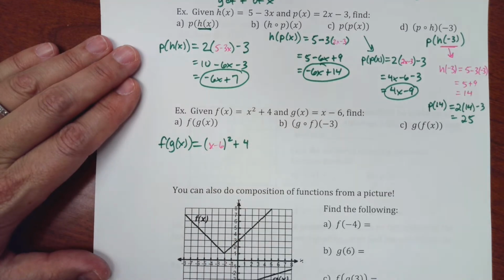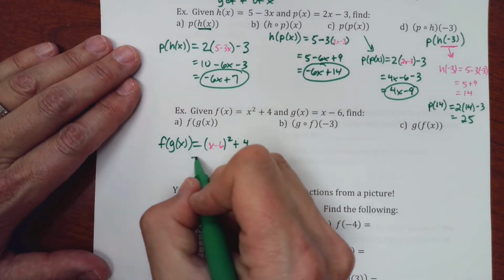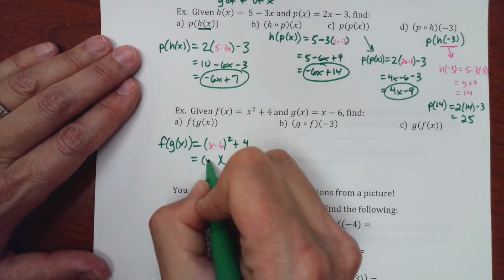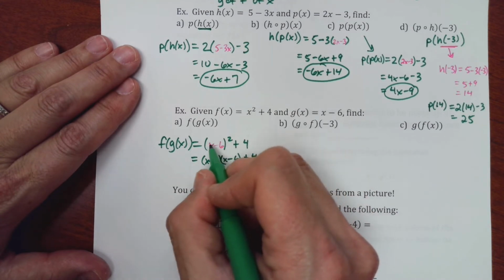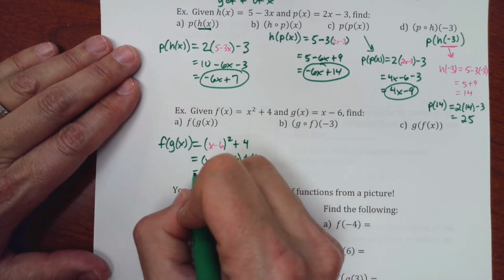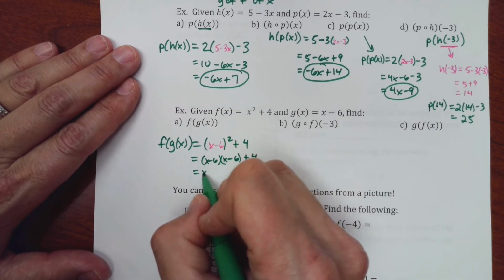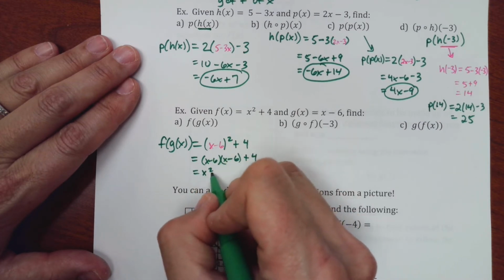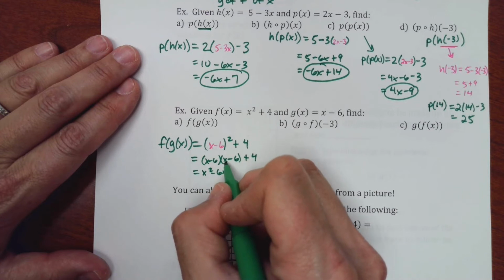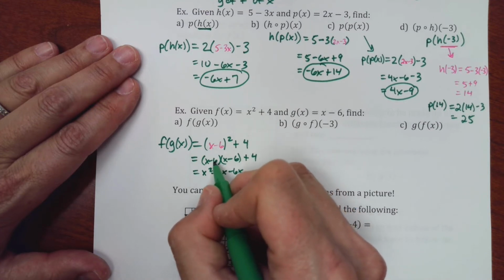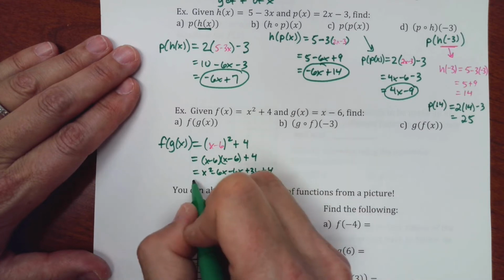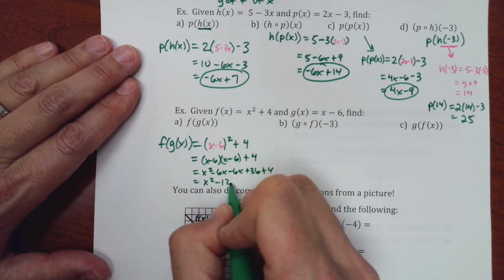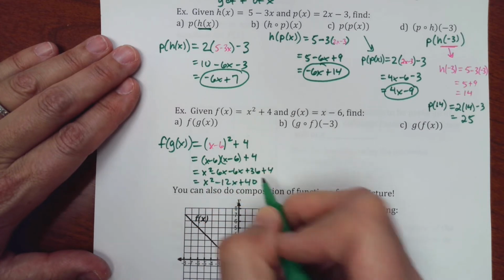So now this one's a little bit annoying, all right? x minus 6 squared, I gotta write it twice and work it out. Don't you dare just do x squared and 6 squared. That's not what the answer is. x times x is x squared. x times negative 6 is negative 6x. Negative 6 times x is negative 6x again. And negative 6 times negative 6 is positive 36, and then plus 4. So my answer is x squared minus 12x plus 40.